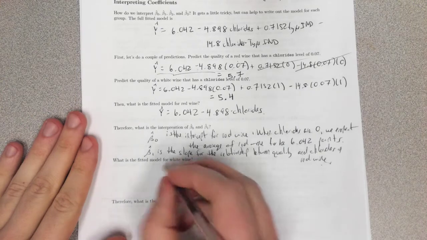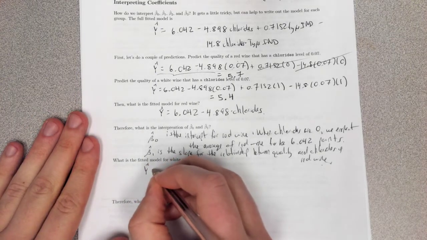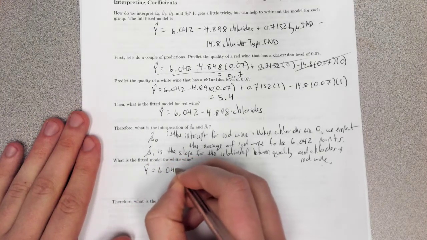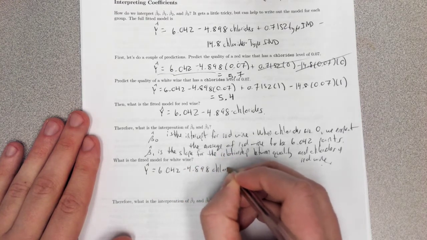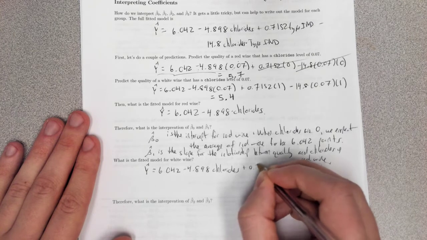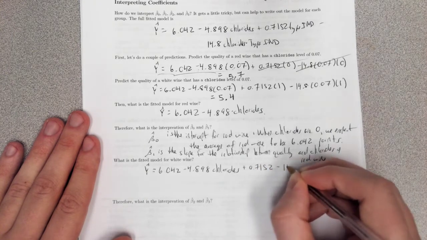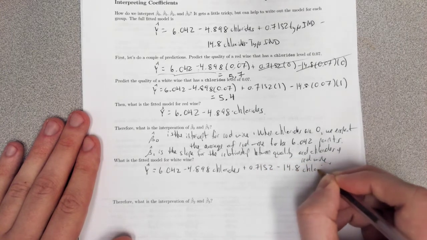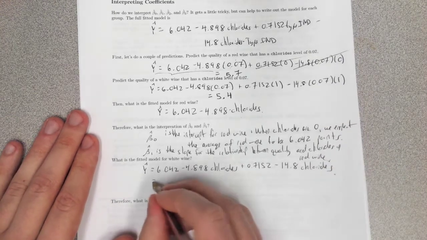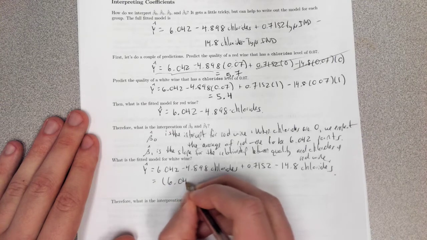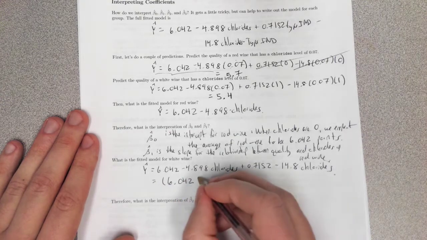Similarly, the fitted model for a white wine, you could pretty much do what we did before, but replace 0.07 with chlorides to make it more general. And you could end up grouping the like terms, just like what we did when we were writing the population level model.